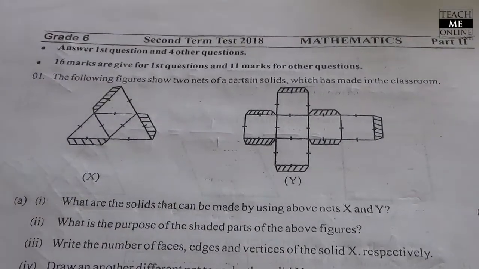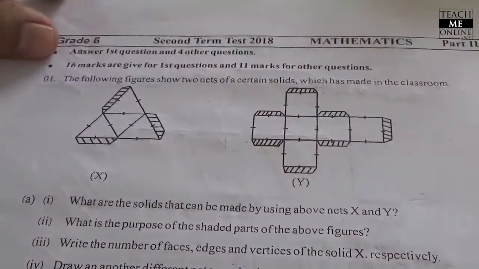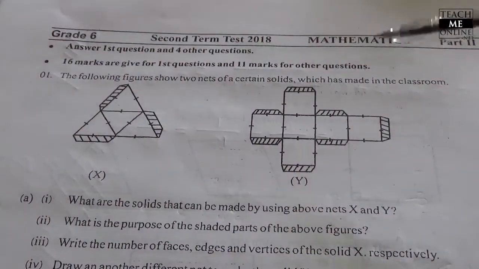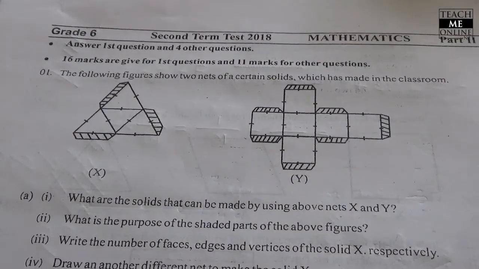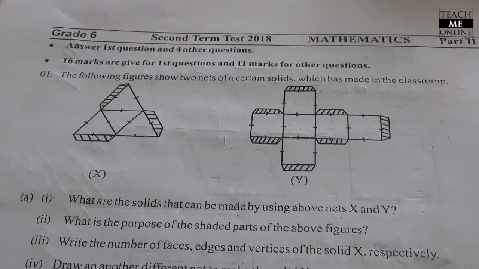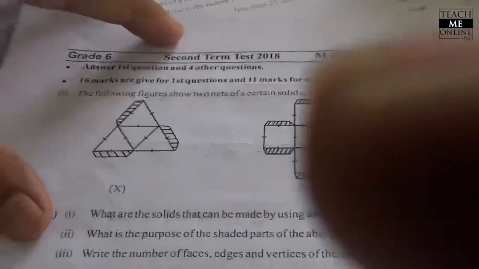Grade 6 second term test 2018 Mathematics Part 2 for the Northwestern Province. Answer the first question and 4 other questions. 16 marks for the first one and 11 marks for each of the others. I'm going to do everything anyway.